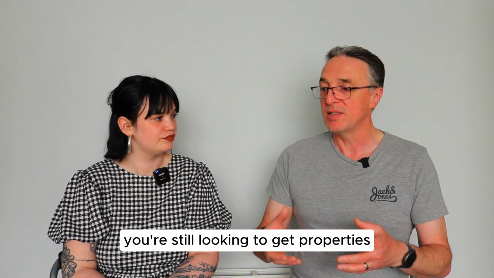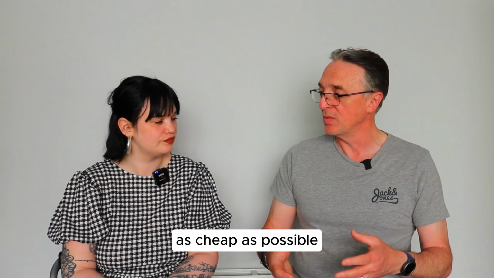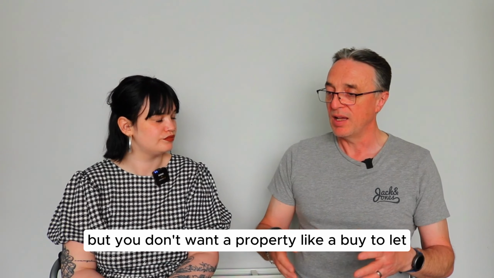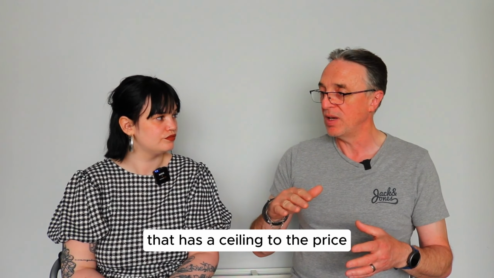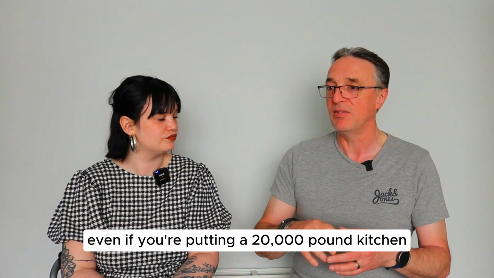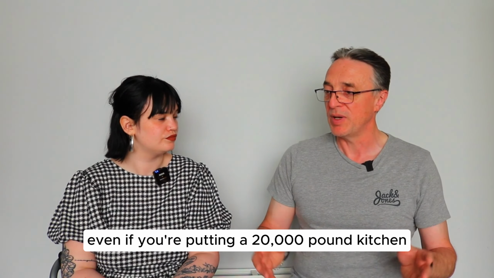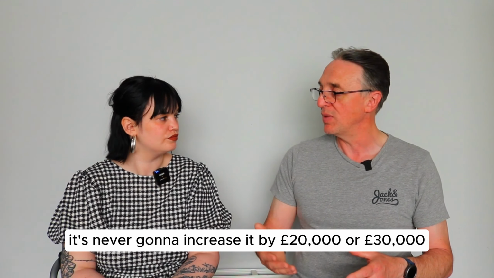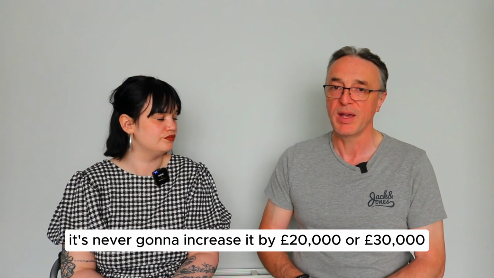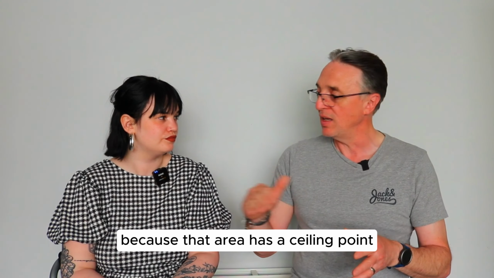Whereas a flip, you're still looking to get properties as cheap as possible, but you don't want a property like a buy-to-let that has a ceiling to the price. Even if you put in a £20,000 kitchen, it's never going to increase the value by £20,000 or £30,000 because that area has a ceiling point.